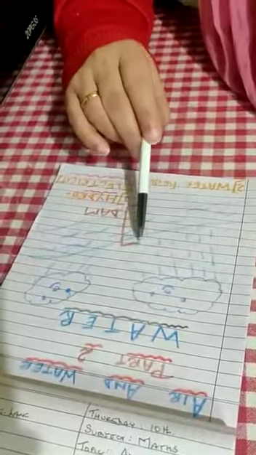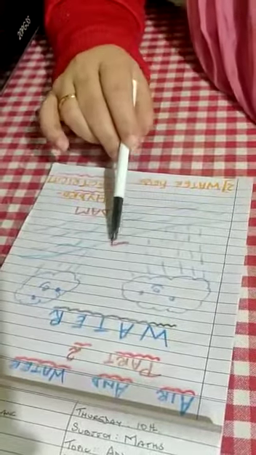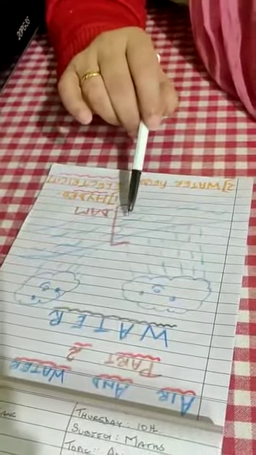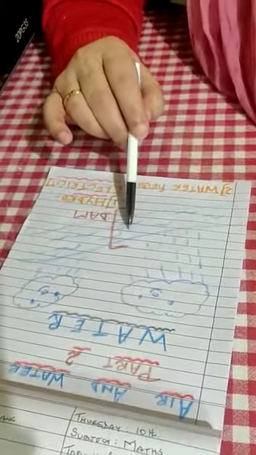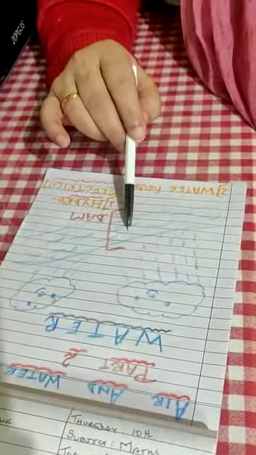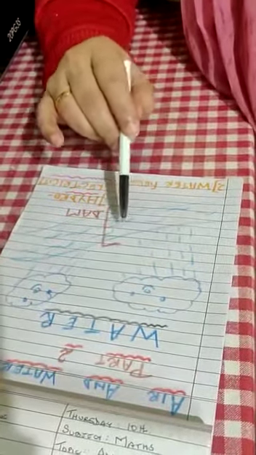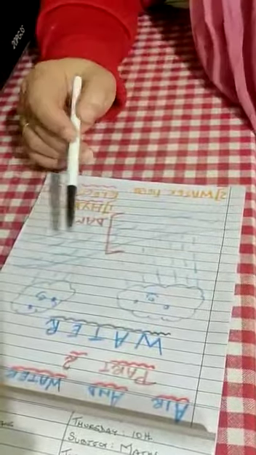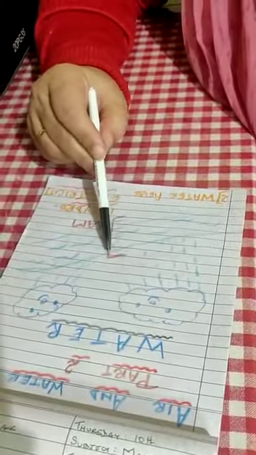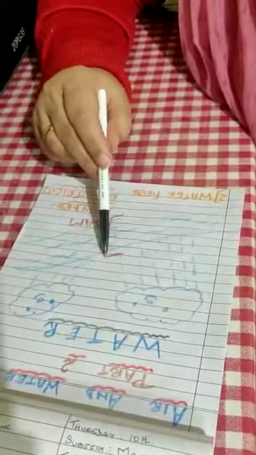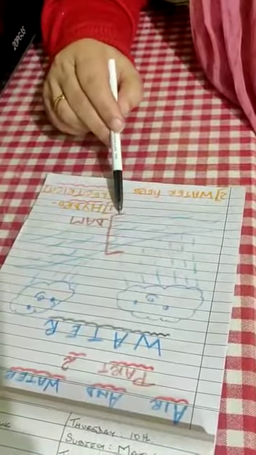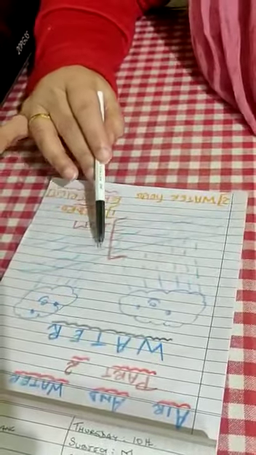Now, sometimes we build dams across the river to store water. You can otherwise store water. You must have seen at home, your mummy stores water in a bucket, in a tank. We store water generally like that. But when we have to store water in a very large amount, then people build dams across rivers. Now, what is a dam? A dam is a wall built across the river to stop the flow of the water.